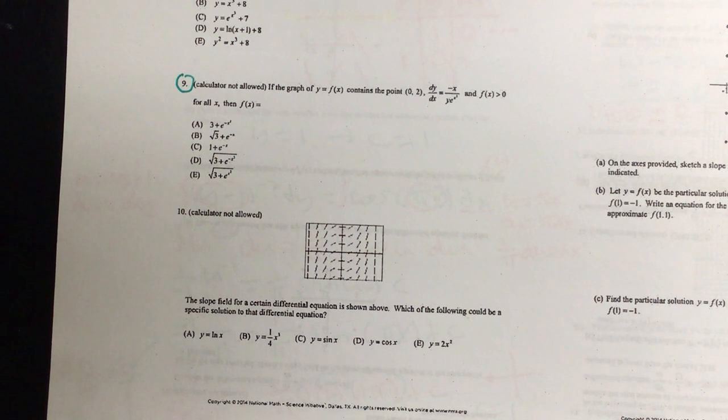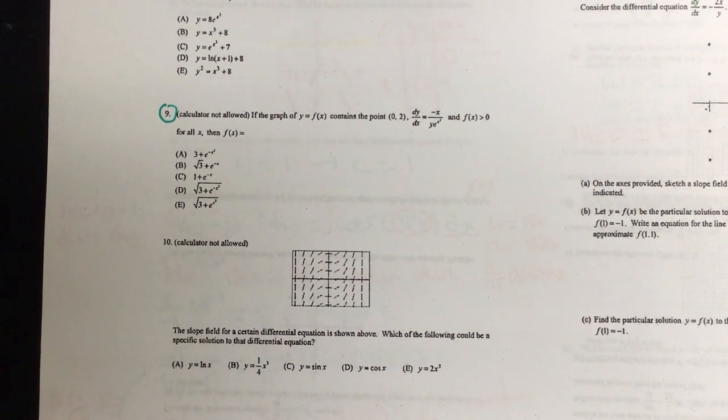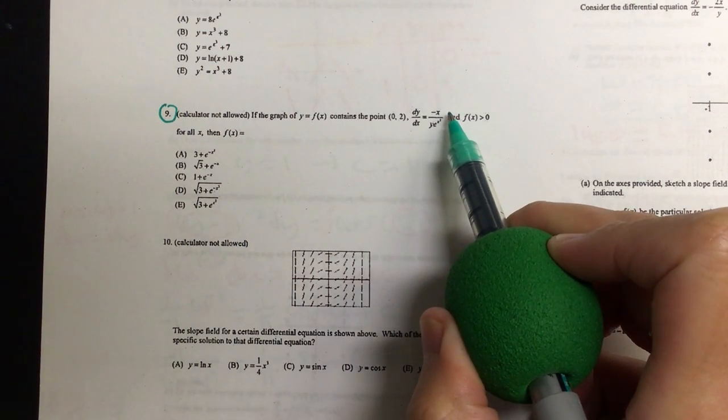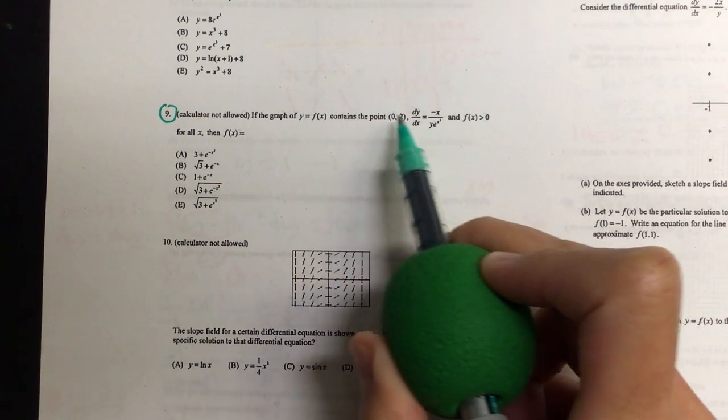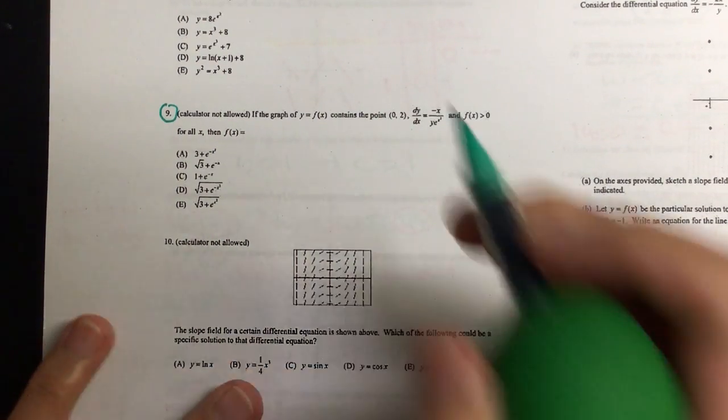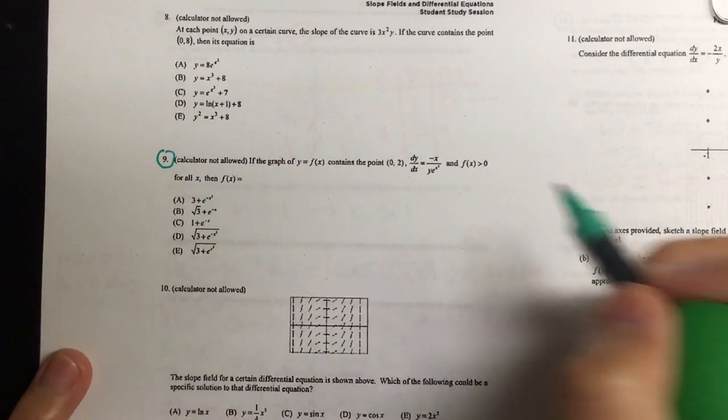Calculating not allowed. If the graph of y equals f of x contains the point (0, 2), dy over dx equals negative x over y e to the x squared, and f of x is greater than 0 for all x, then f of x equals something. So let's start by solving for y. So 2 things I'm going to do. We're going to multiply by dx on both sides, and then we're going to multiply by y e to the power of x squared, is it? I think it is. So let's go ahead and do that in one go.